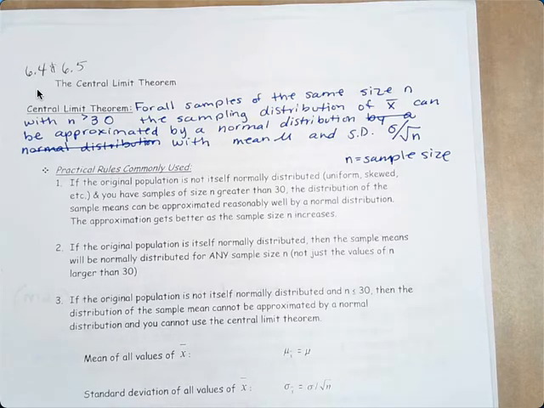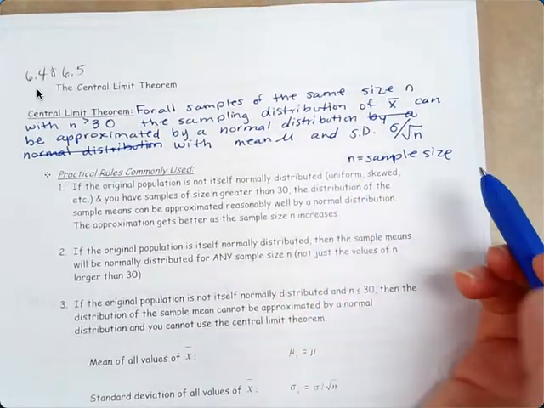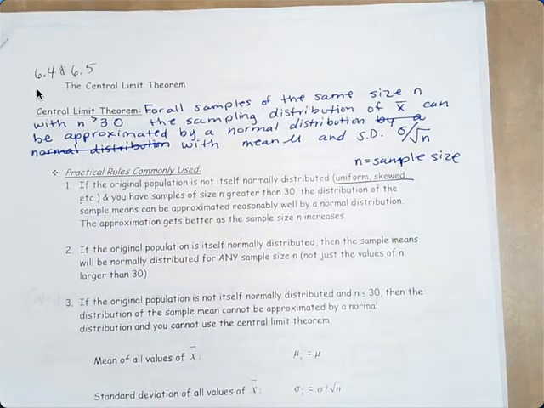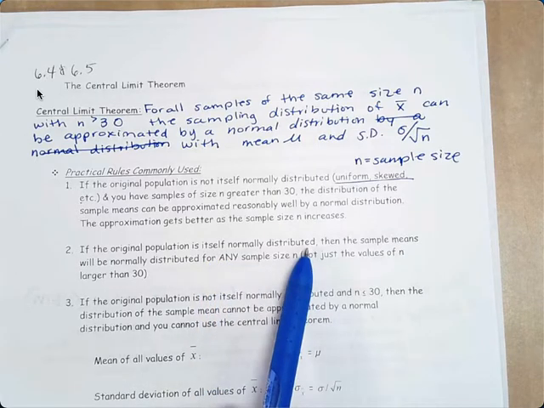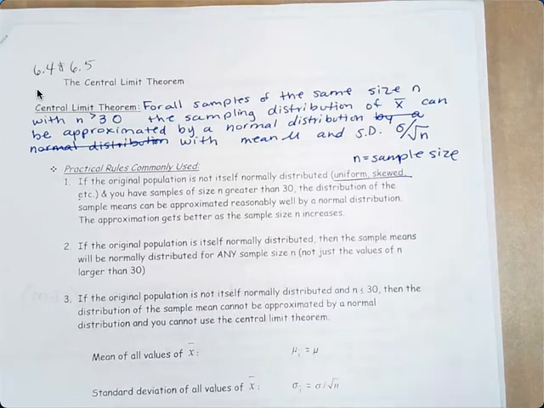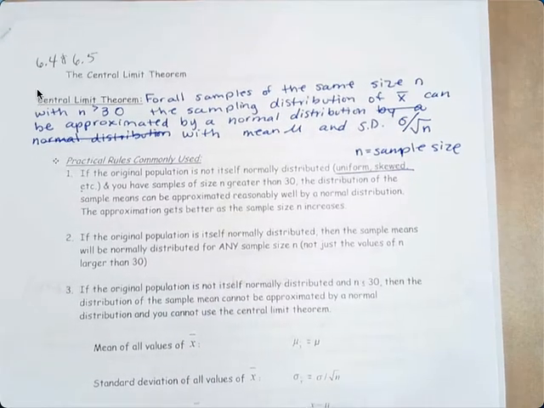So practical rules. If the original population itself is not normally distributed, so let's say the original population is uniform, skewed, or otherwise, and you have samples greater than 30, the distribution of the sample mean can be approximated reasonably well by a normal distribution. The approximation gets better as the sample size n increases. If the original population is itself normally distributed, then the sample means will be normally distributed for any sample size, not just where n is greater than 30.